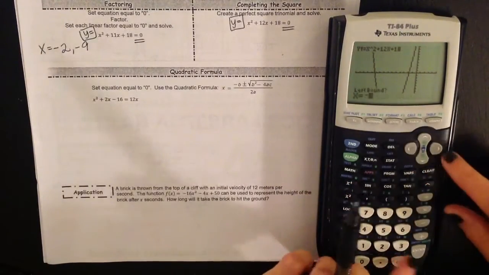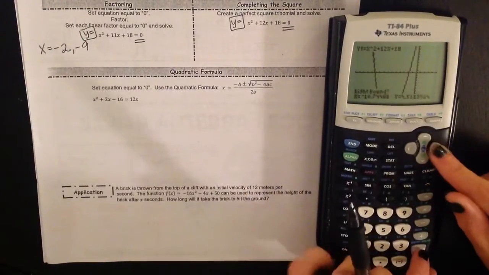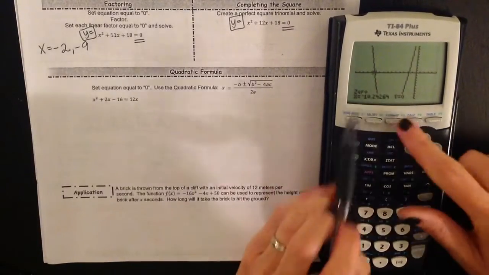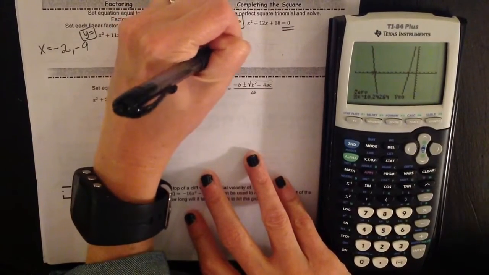Go to the left and lock. Second trace 2. Go to the left and lock in. Go back to where I was. Go to the right and lock in. And then my first x value is negative 10.24.